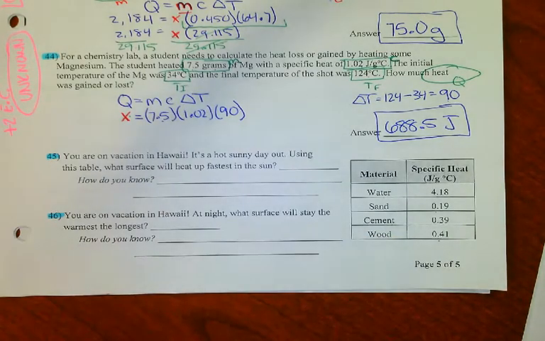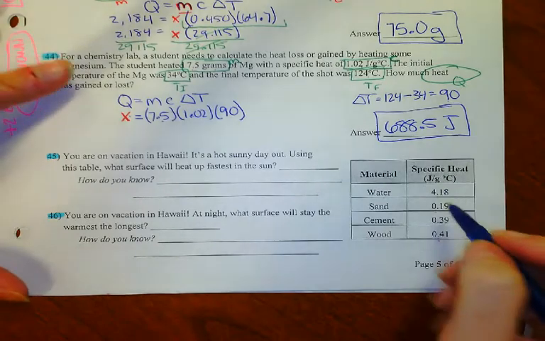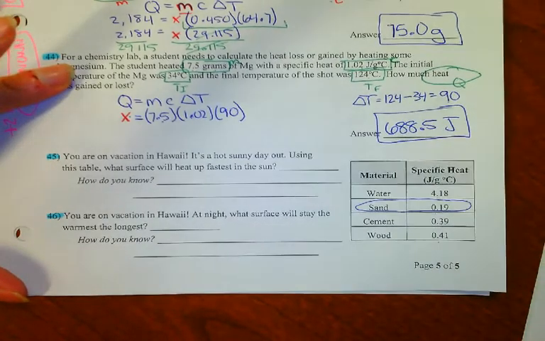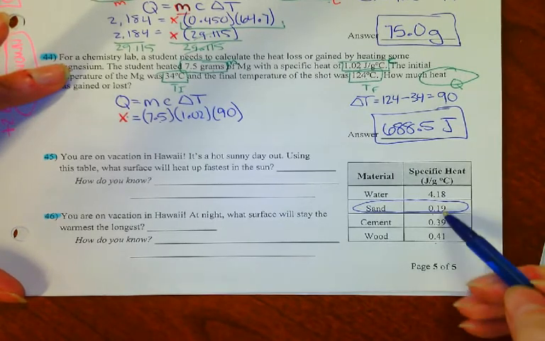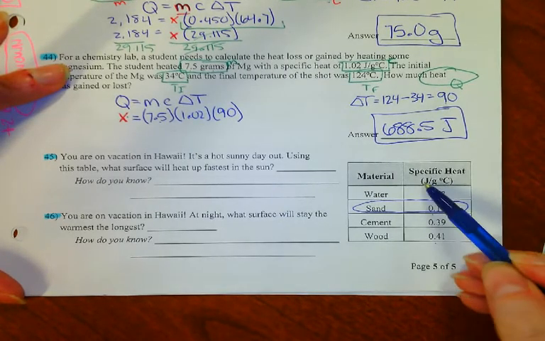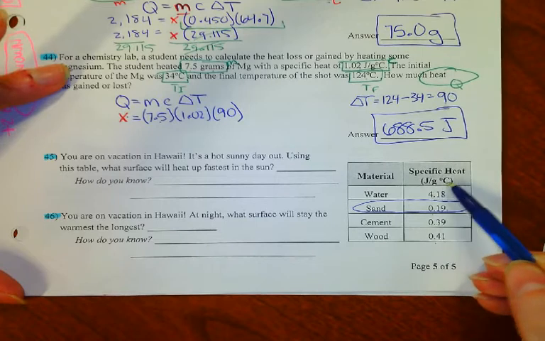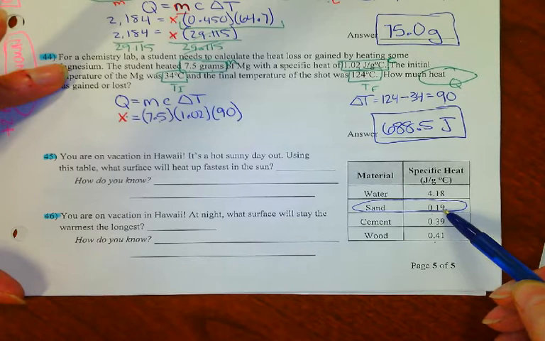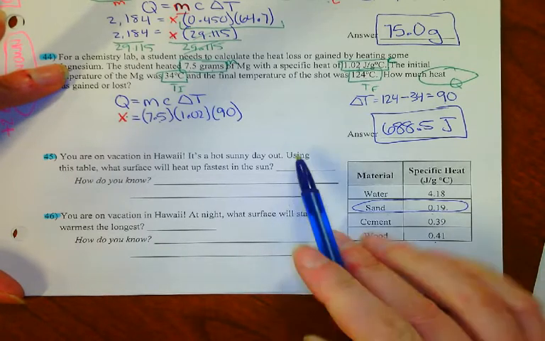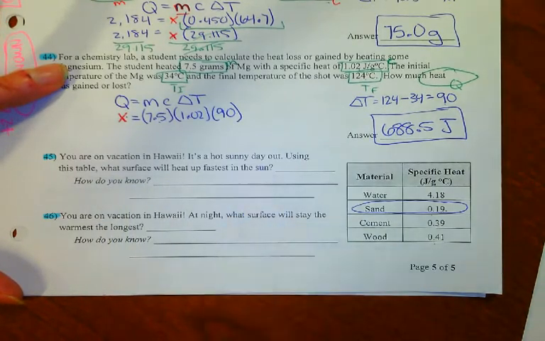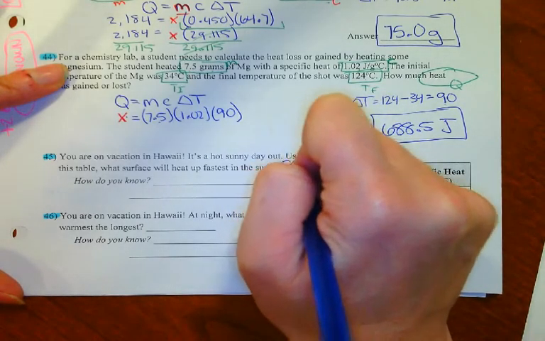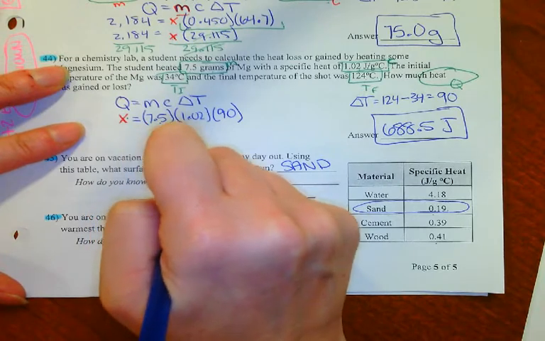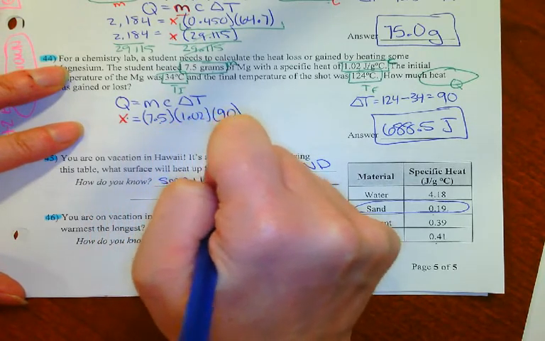Okay, so we learned in class that small specific heat is easy to change. That's why sand gets so hot at the beach, because it only has to take a little bit of energy, joules, to make 1 gram 1 degree hotter. So sand is going to heat up first. It's also going to get cooler first. So using this table, what surface will heat up fastest in the sun? I would say the sand. How do I know? Because it's the smallest specific heat.